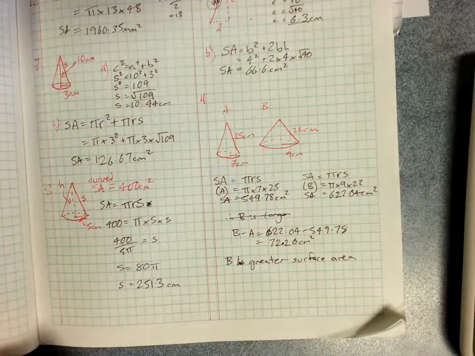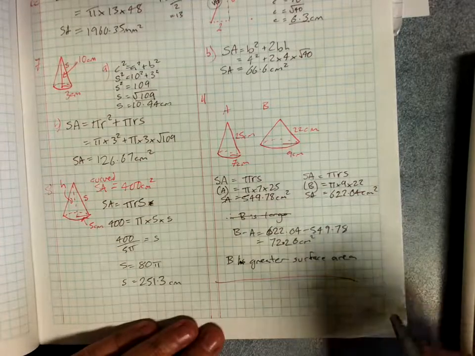Question 12 is composite surface area. That's been long enough. I'll leave you guys there.